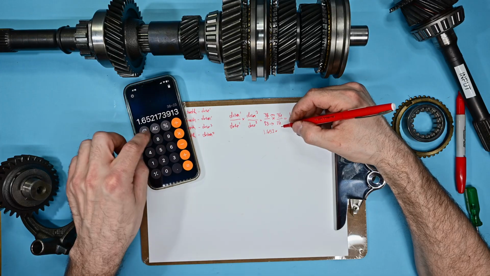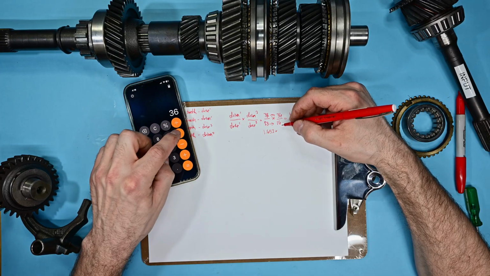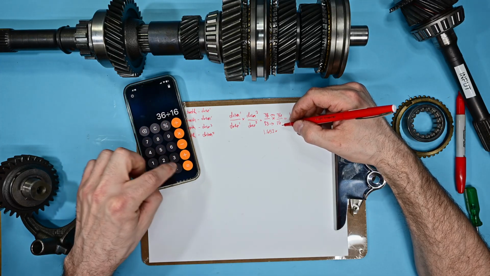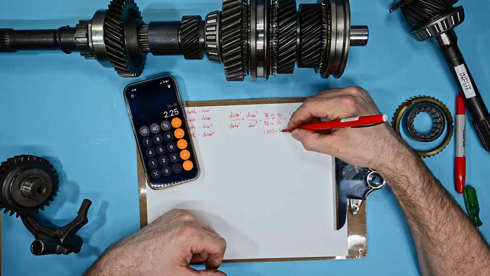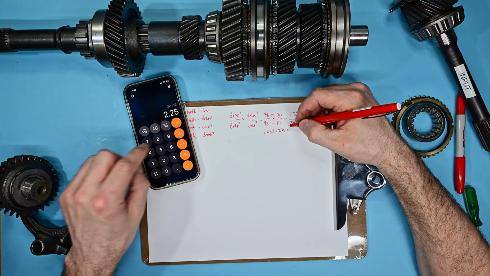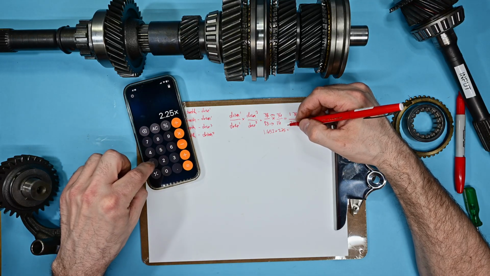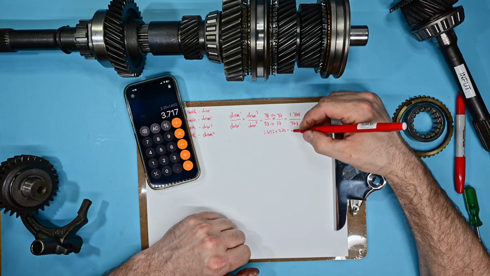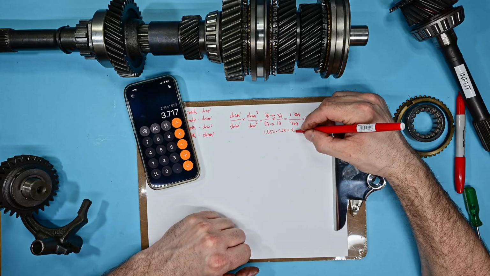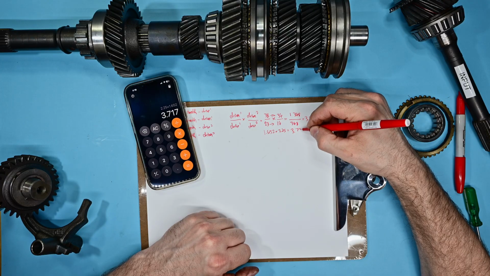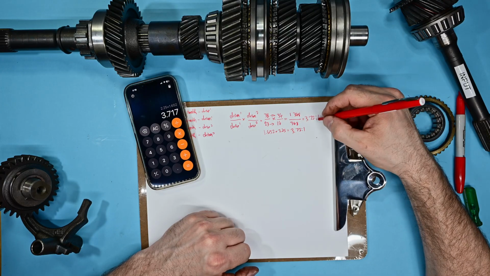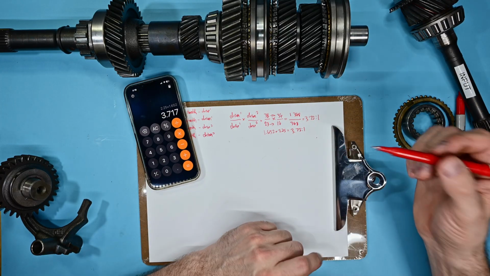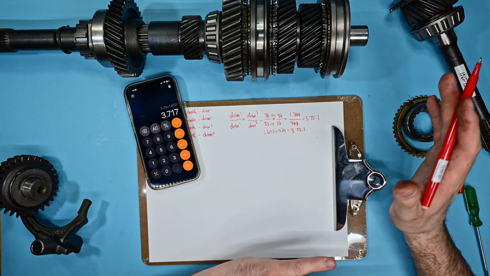And that has to get multiplied by 36 divided by 16, which equals 2.25. And if I multiply 2.25 by 1.652, I should get a number that is very close to the number I got the first time I did it. So 2 different ways to do the math. They give you very, very close to the same result.